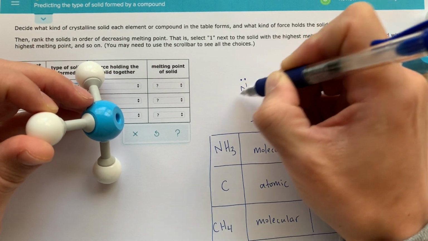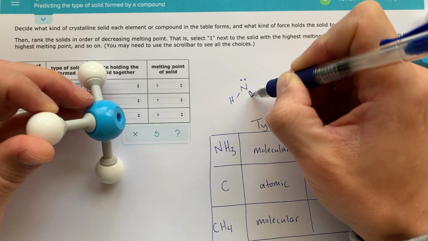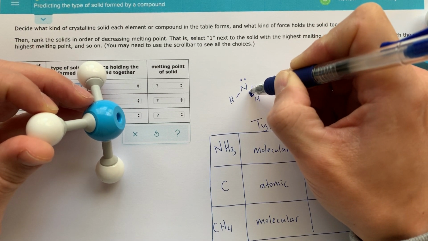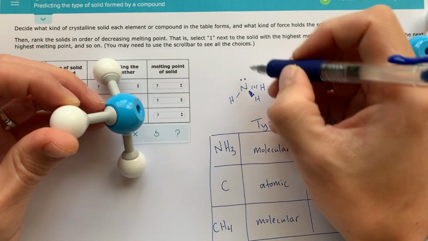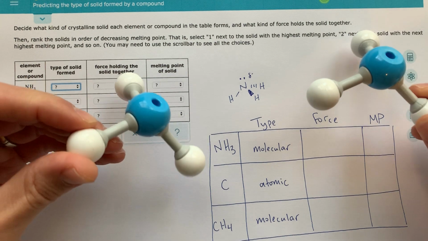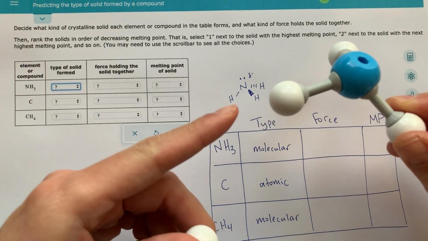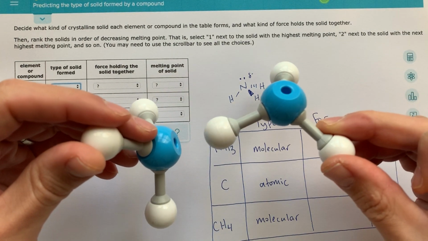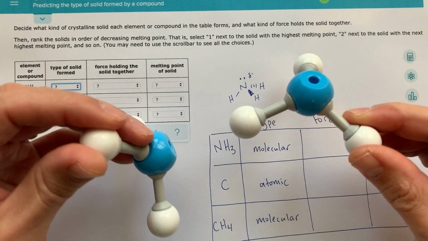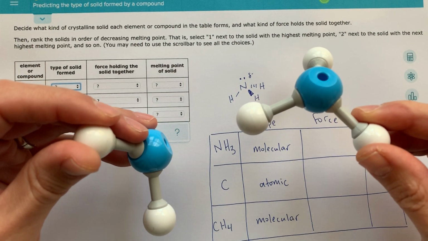let's draw it like this. Then this nitrogen, right, would have a partial negative charge. That would be like this. And then this hydrogen would have a partial positive charge, and it would be attracted to that lone pair of electrons. And this fits the requirements for a hydrogen bonding interaction.